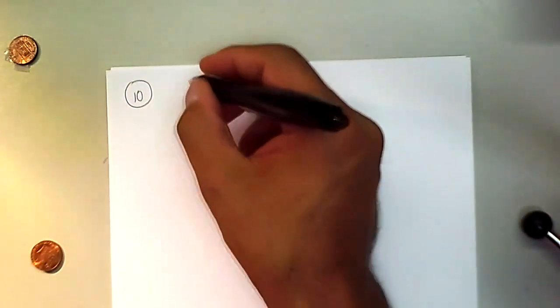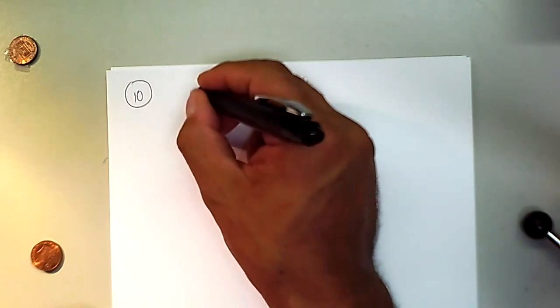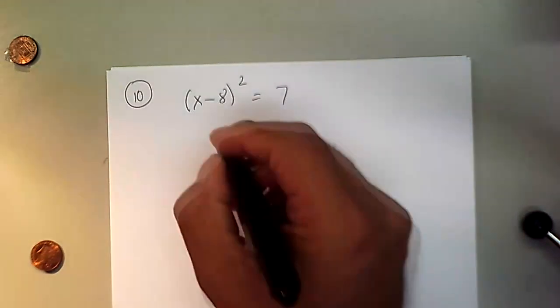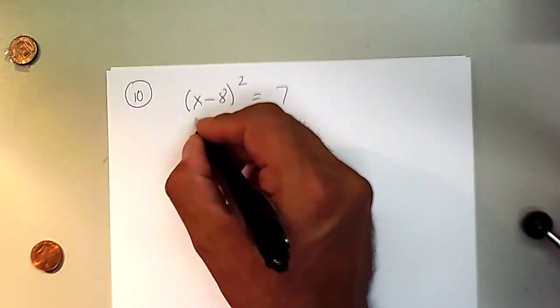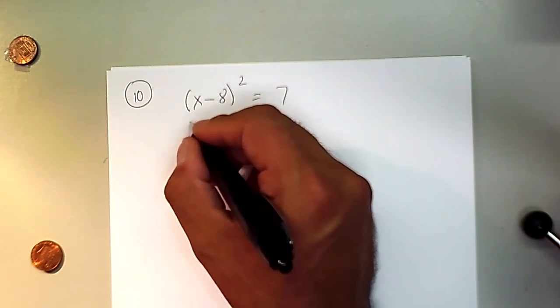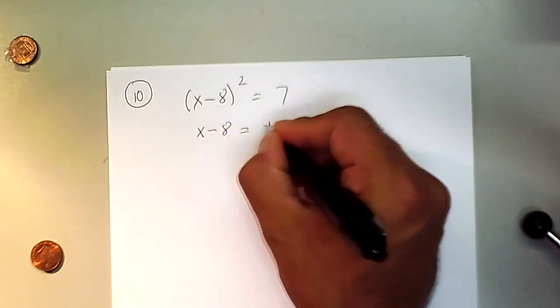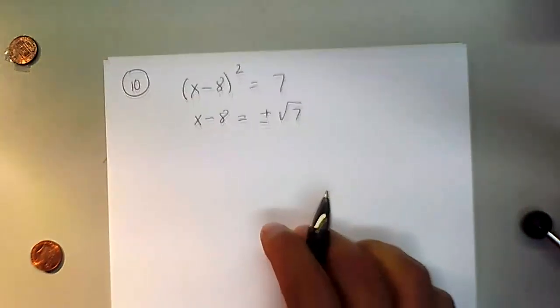And it can get more complicated than that. Let's say we have x minus 8 quantity squared equals 7. So we take the square root on both sides. x minus 8 equals plus or minus the square root of 7.